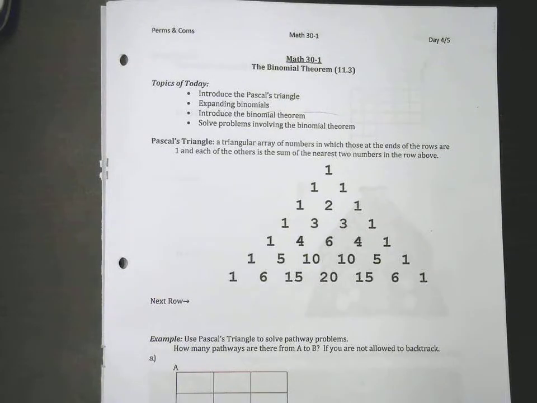So we're going to start by introducing Pascal's triangle, which is a triangular array of numbers in which those at the ends of the rows are always 1, and each of the others is the sum of numbers in the row above it. So if I were to start Pascal's triangle, I would start with the value of 1, so this would represent 1.